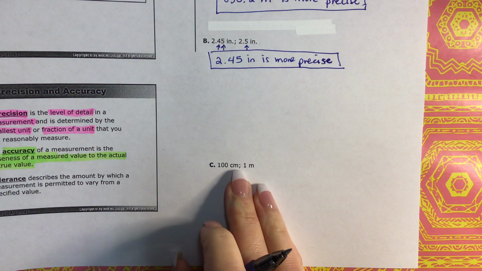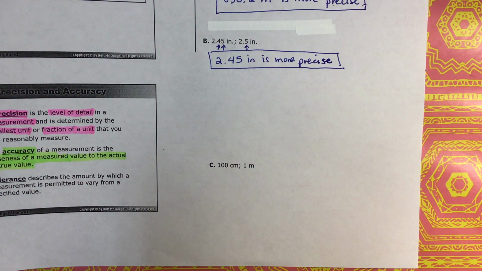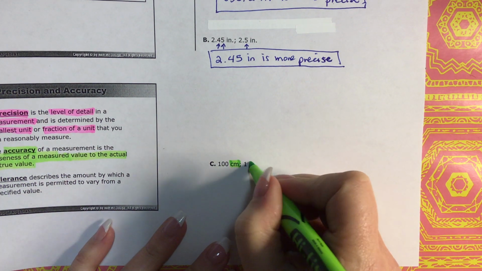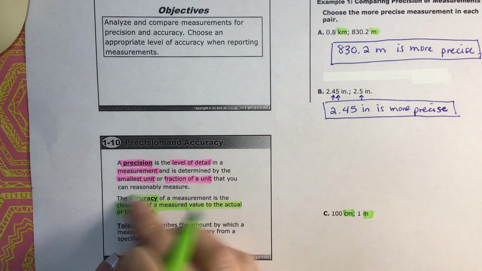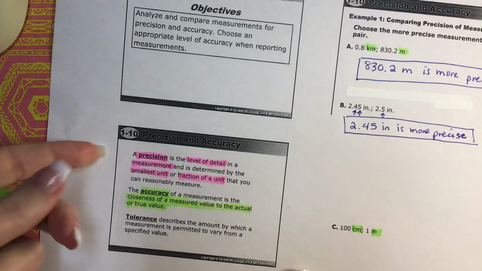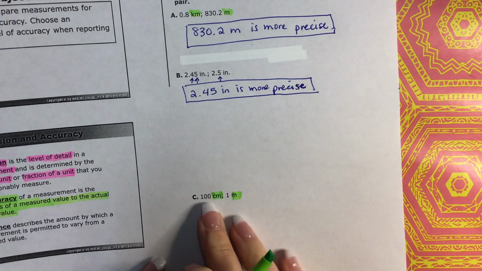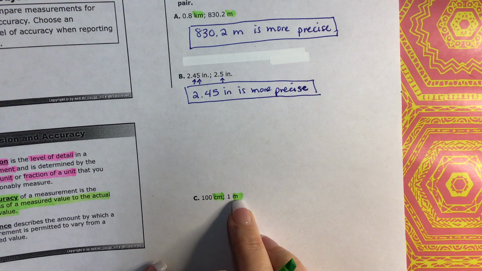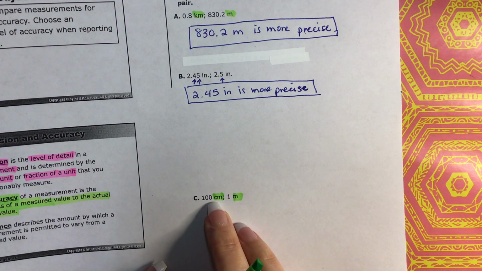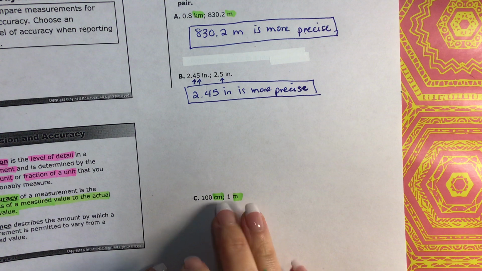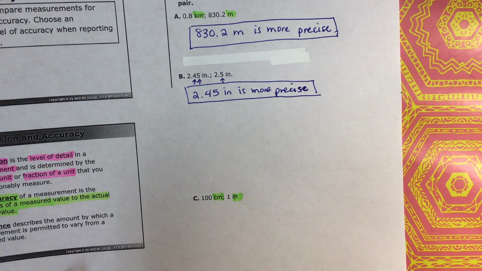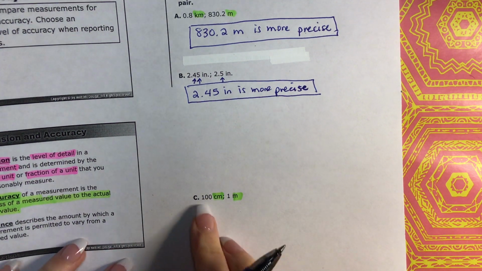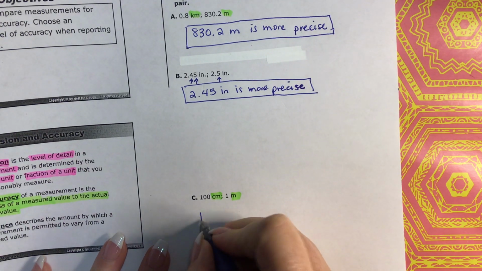All right, let's go down here to C. We have 100 centimeters and 1 meter. Precision is the level of detail, determined by the smallest unit. So what is the smaller unit, centimeters or meters? A meter is like a yardstick, right? A centimeter is less than an inch. Less than an inch would be a smaller unit of measure. So that means 100 centimeters is more precise.